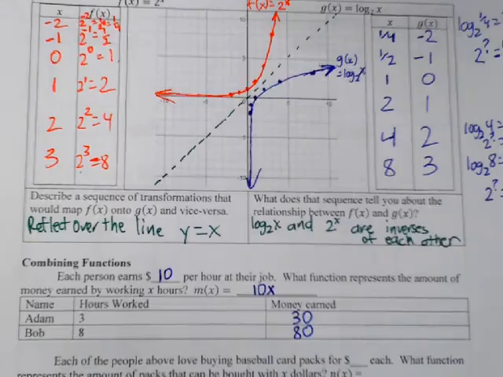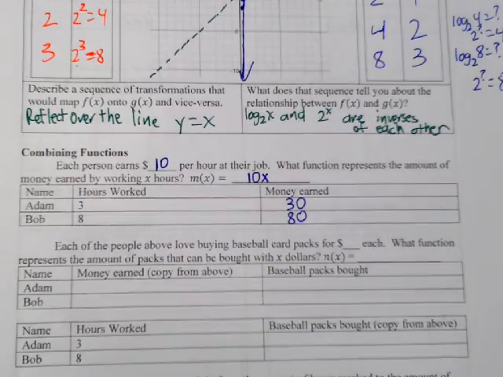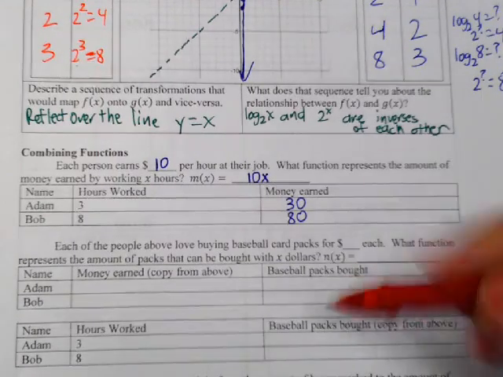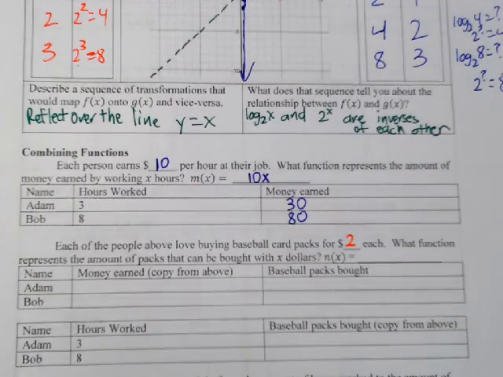Now let's say that these two people like buying packs of baseball cards. Let's say that they cost $2 each. Forget about the top function for a second. Ignore those numbers.